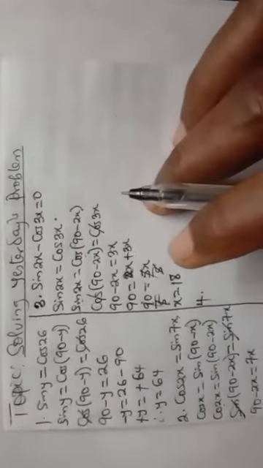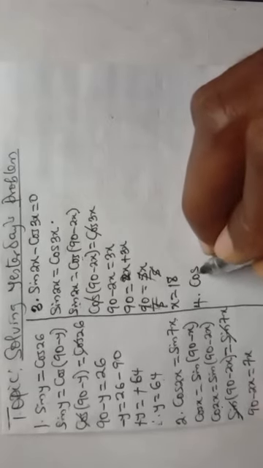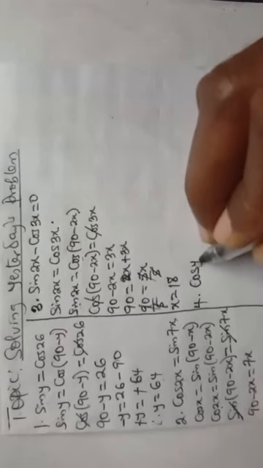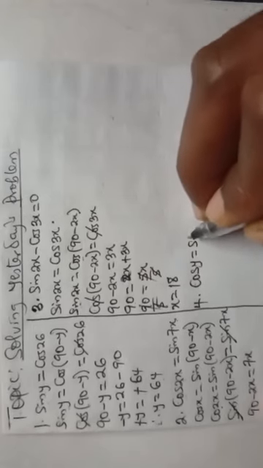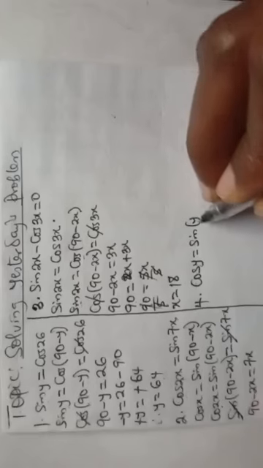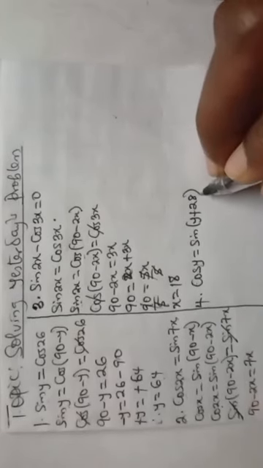Okay. Now the fourth one. The fourth one says cos y is equal to sine (y plus 28). Let's go.